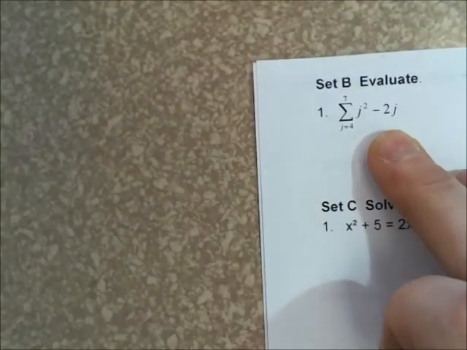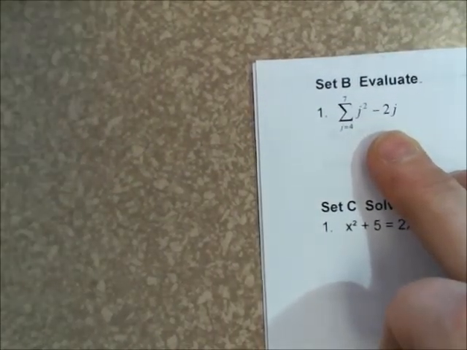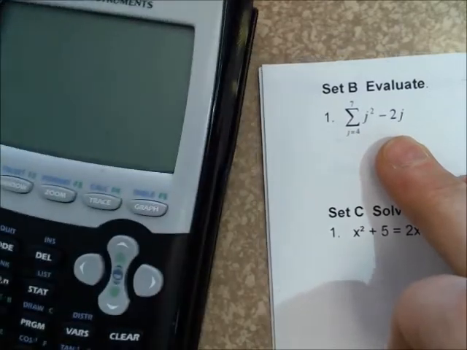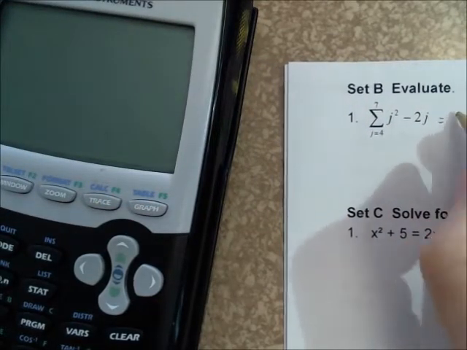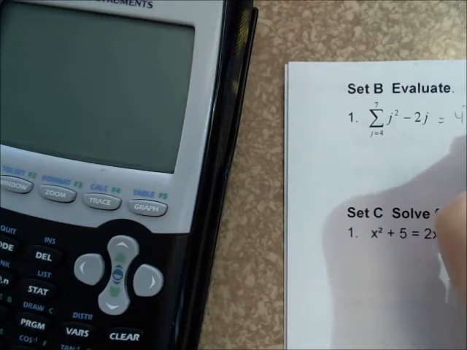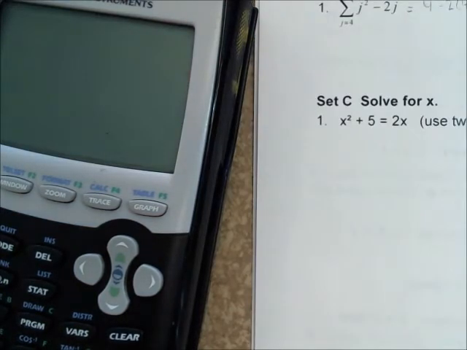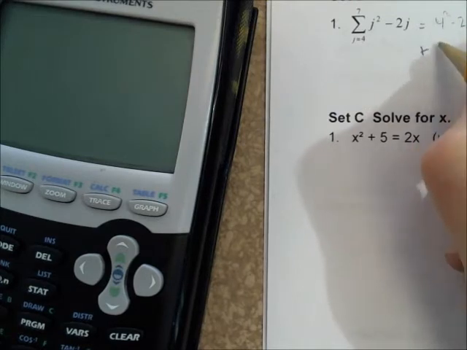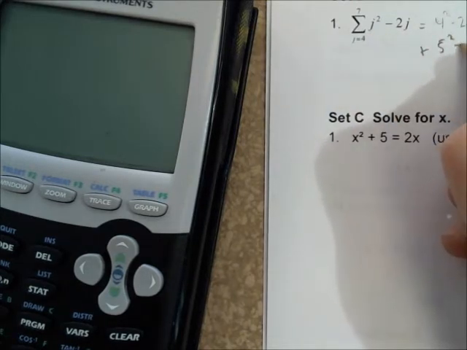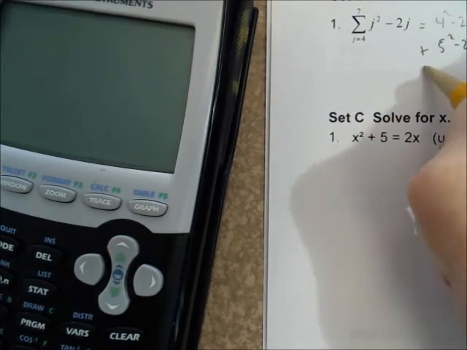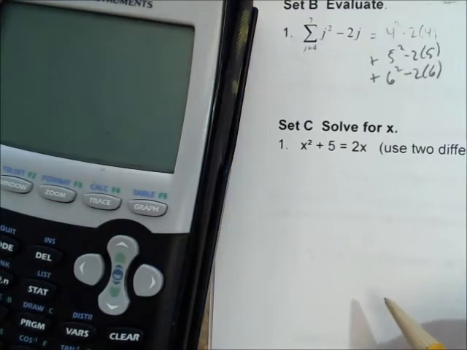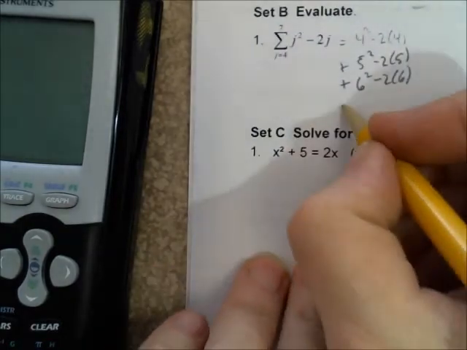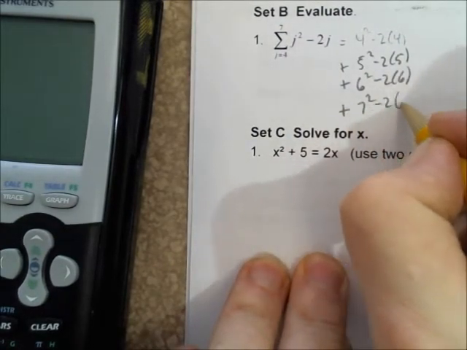I'm going to use my calculator to evaluate this one. What it really means is substitute j equals 4. So if I wanted to expand this out, it would be 4 squared minus 2 times 4. You're going to add to that j equals 5: 5 squared minus 2 times 5. Add to that 6 squared minus 2 times 6. And add to that 7 squared minus 2 times 7.